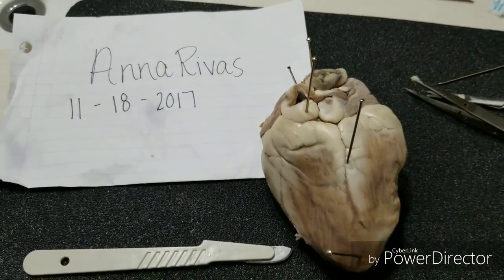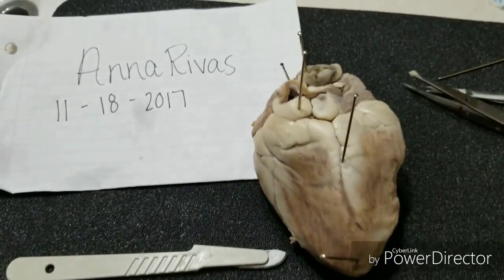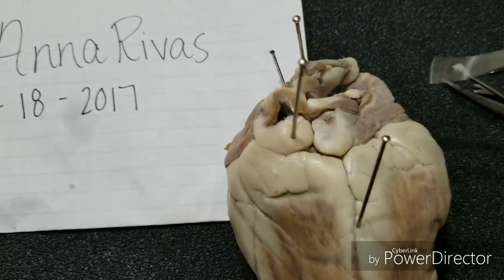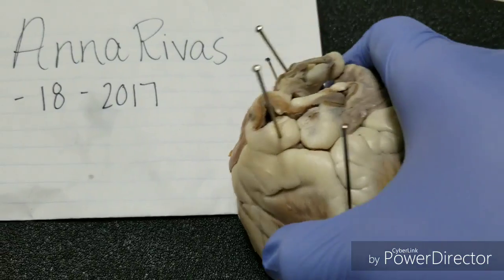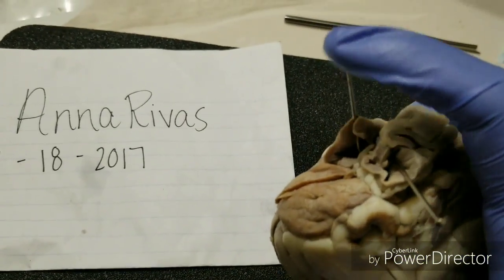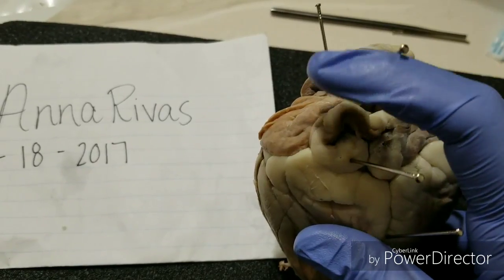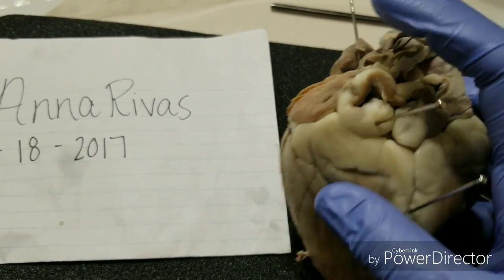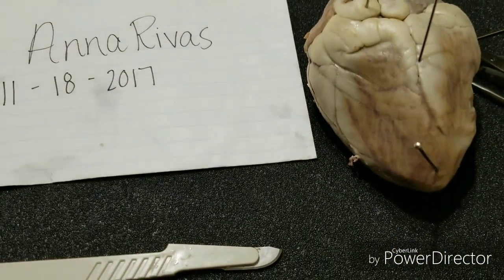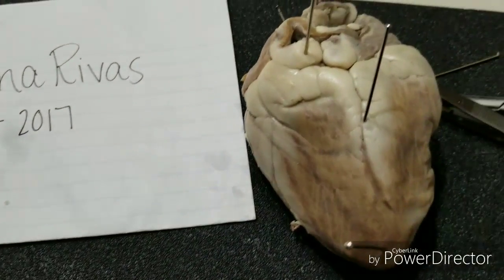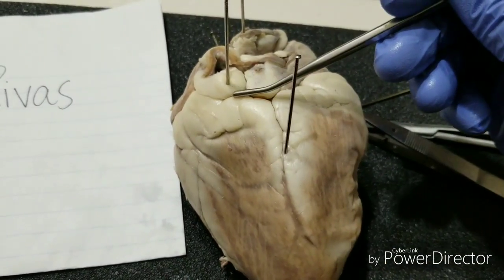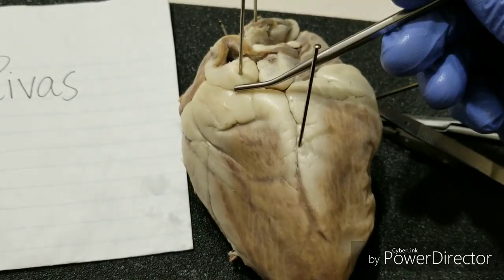This is the posterior view of our sheep heart. So we have, starting from the top, the aorta. I'm going to grab this just because it's easier. This is the aorta right over here. Right over here is the brachiocephalic artery. And then we are moving to, I'll use my probe now, right over here, which is the left auricle.